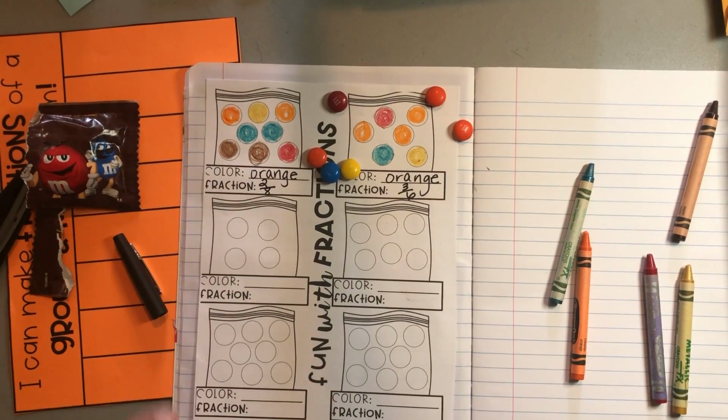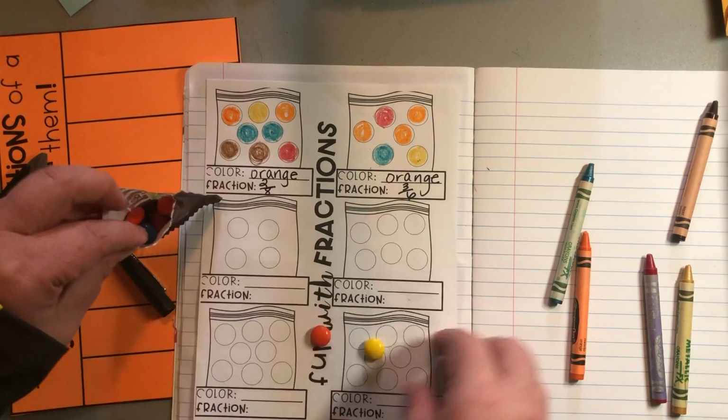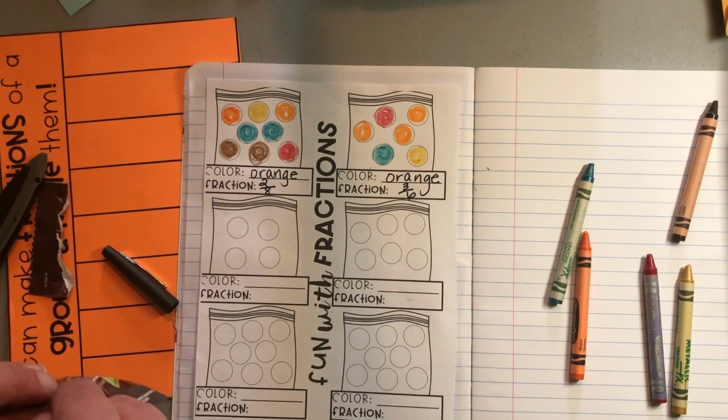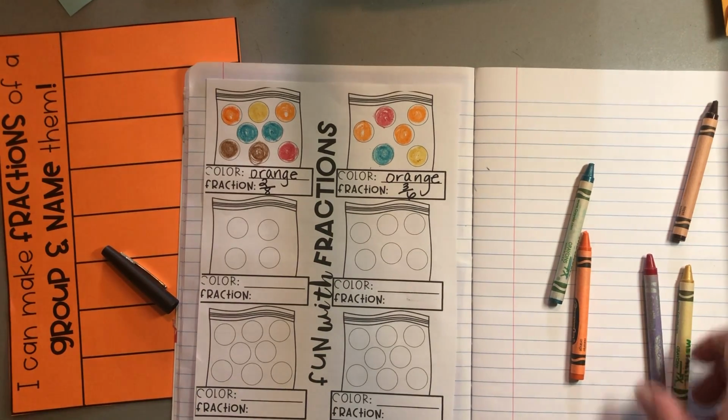So then you're just going to continue on with the rest of these. If you want to pause the video so that you can do that, that sounds great. And we're going to move on to our next activity.